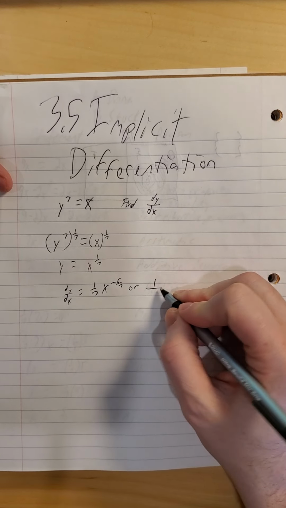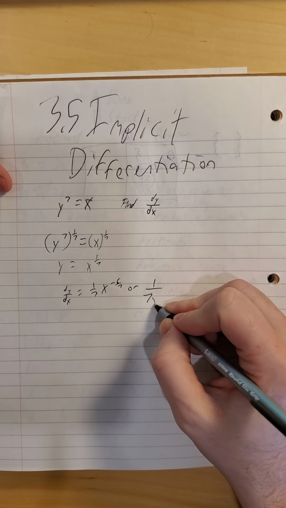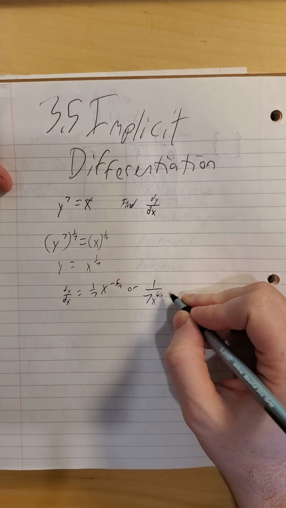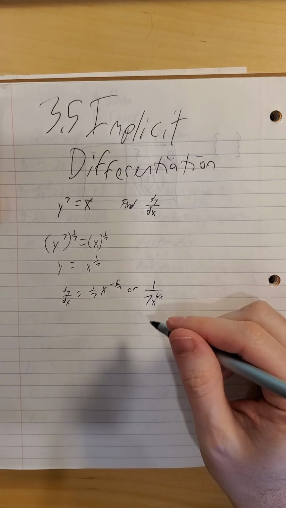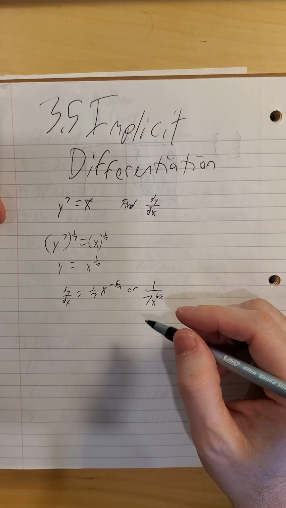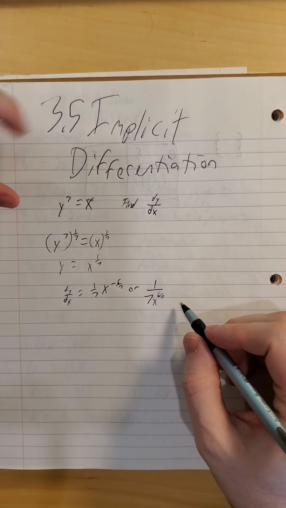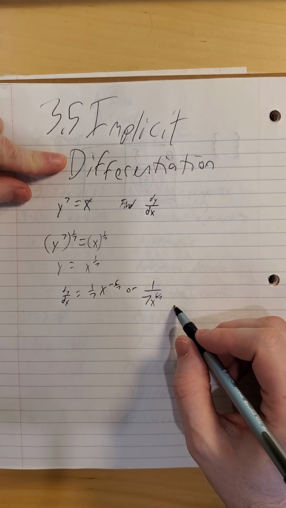You may also see it written as 1/7 x to the 6/7, or with a radical. Another option, though, is implicit differentiation.